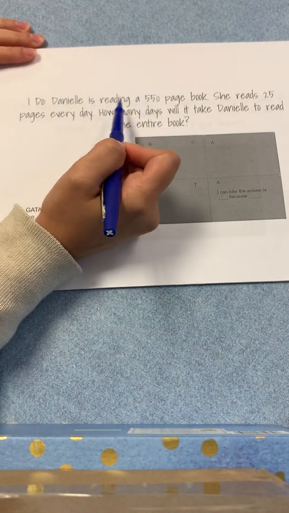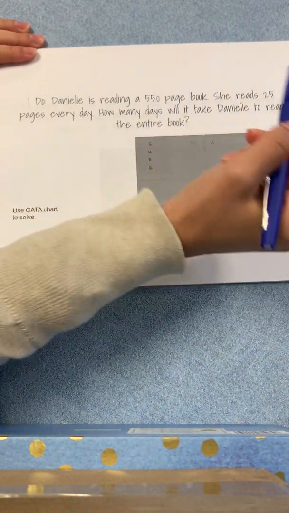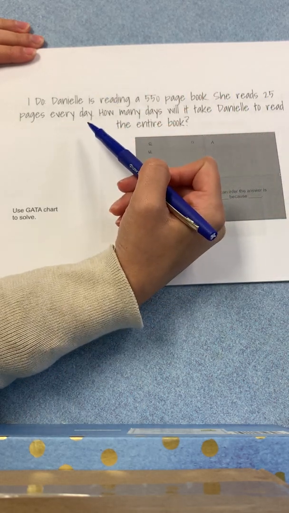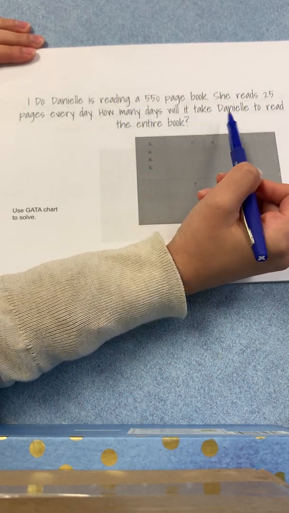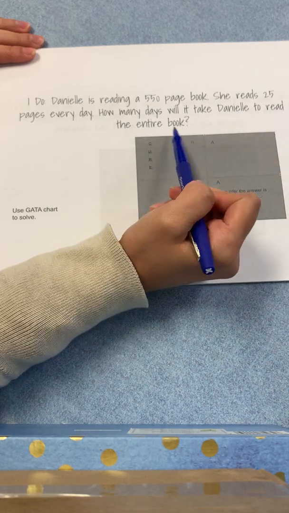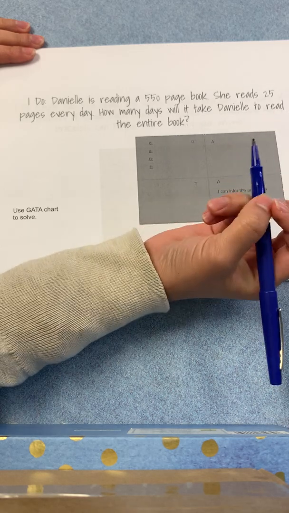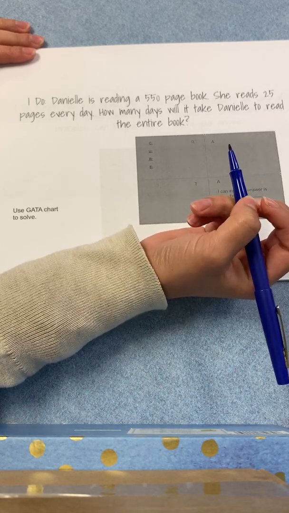So Danielle is reading a 550-page book. She reads 25 pages every day. How many days will it take Danielle to read the entire book? Okay, so we have C, which is circle numbers and units.